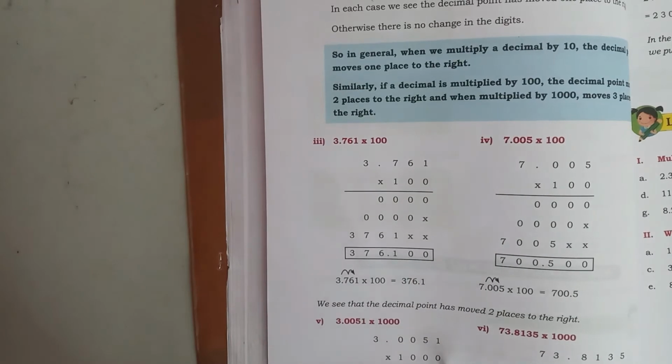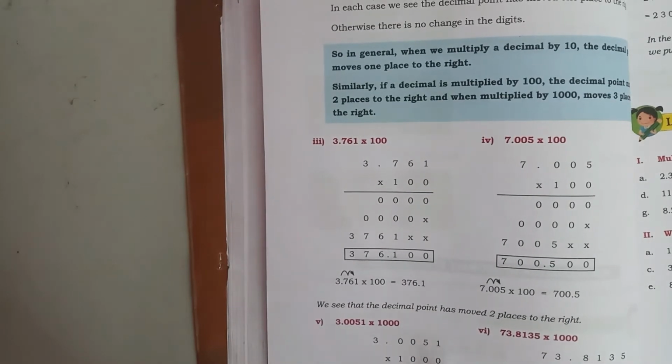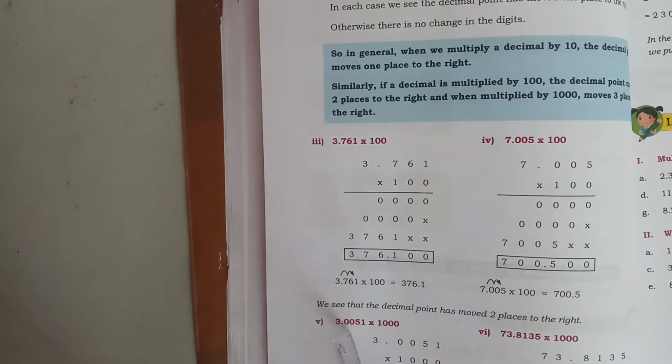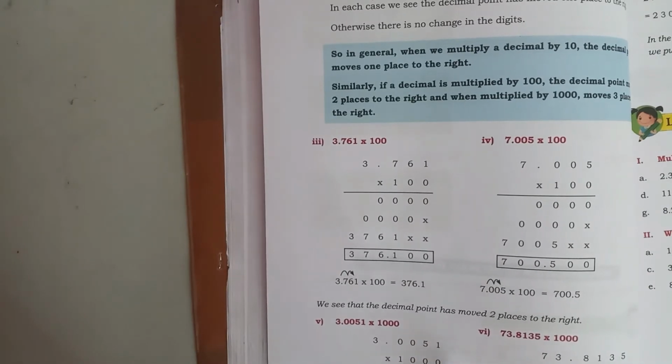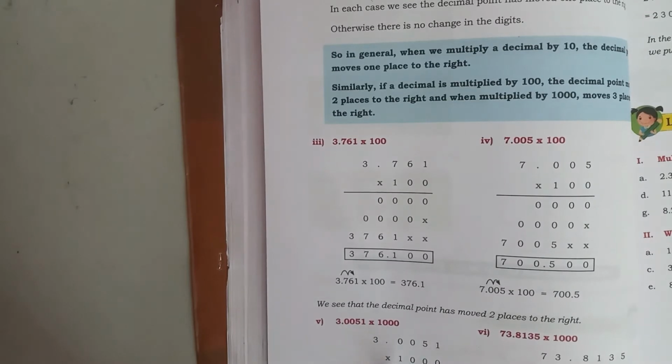See now, 3005 into 1000, right? Now from our right-hand side, how many places are there in the question? 1, 2, 3, 4 places. So even in the product, that means the answer, count 4 places from your right. 1, 2, 3, 4 places, and put the decimal point before the 4th place.